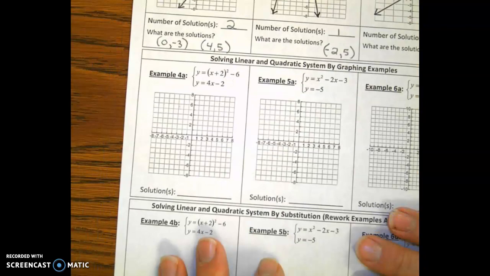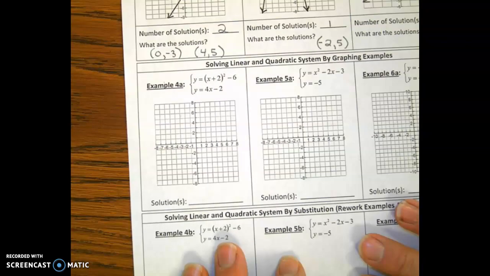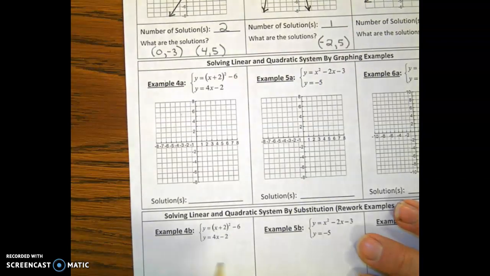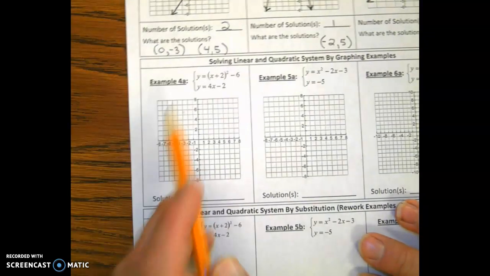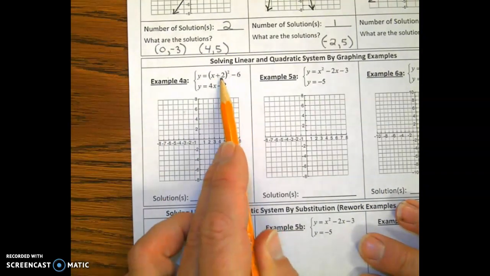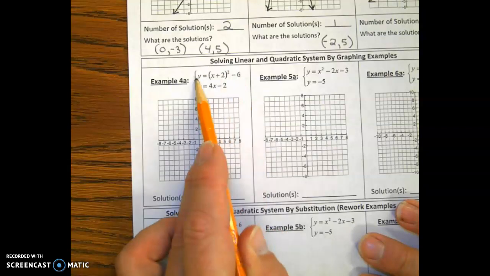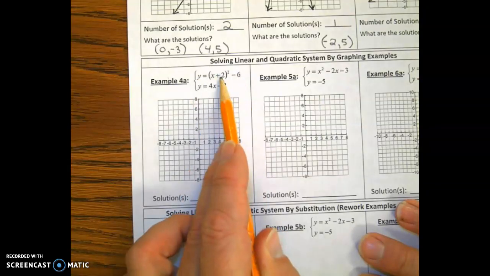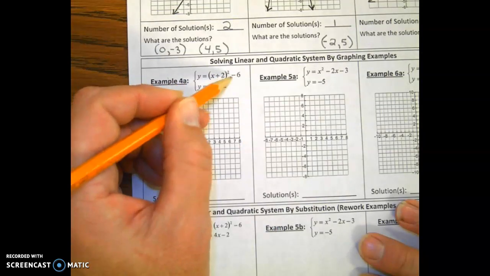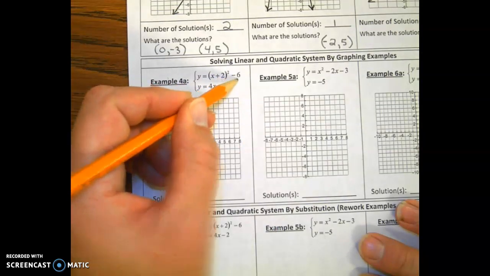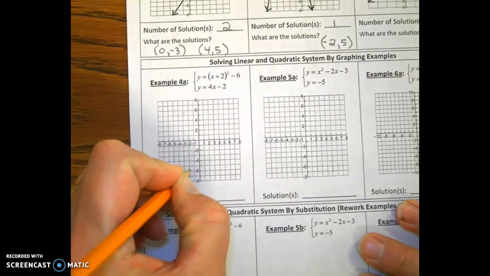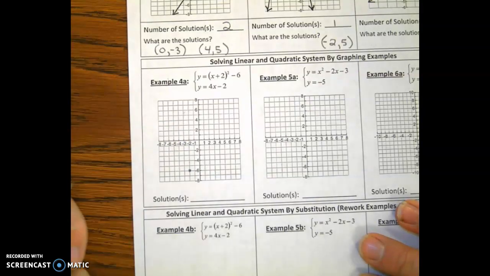Okay, let's take a look at some more examples. This time we're going to have to graph the functions and then determine the solutions. So in example 4a, we have our quadratic in vertex form. So this is going to make it very easy to graph. So the first thing you should graph is your vertex. So our h value is -2, our k value is -6. So (-2, -6) is our vertex.